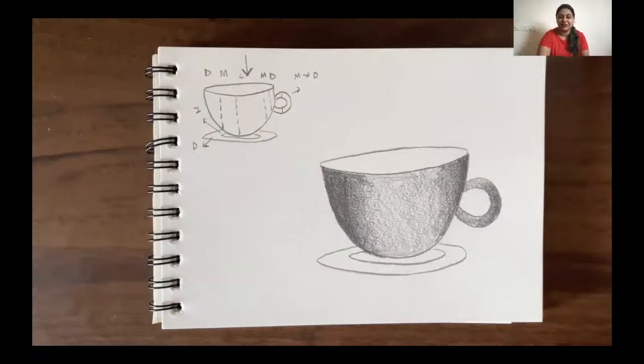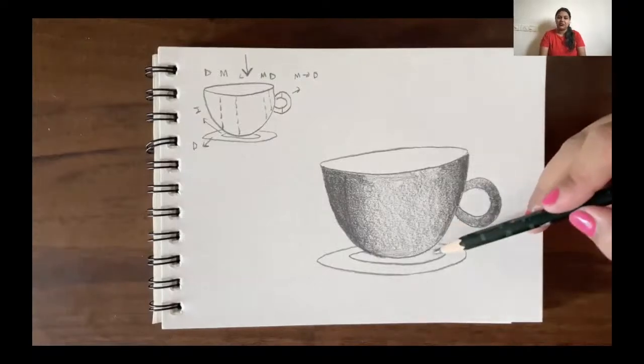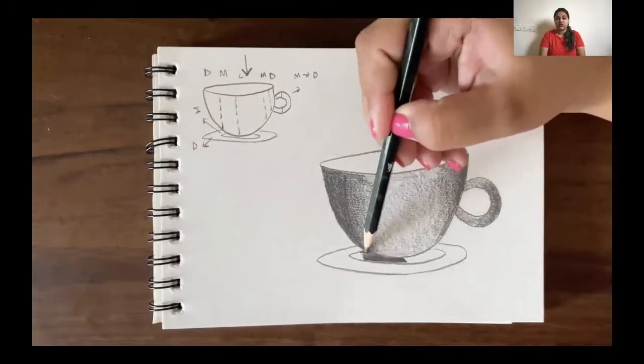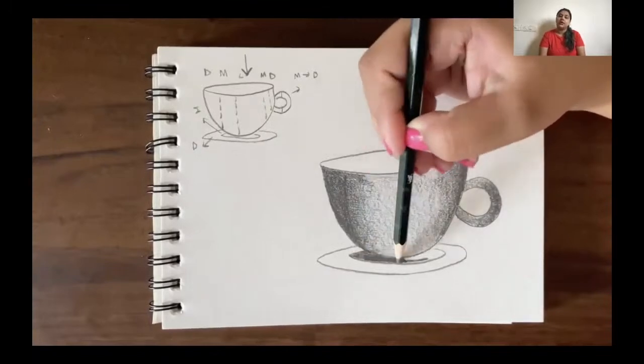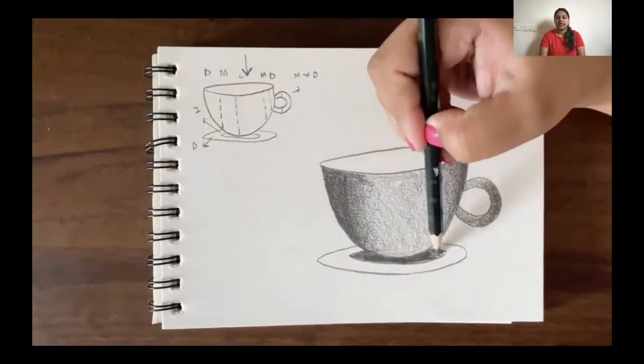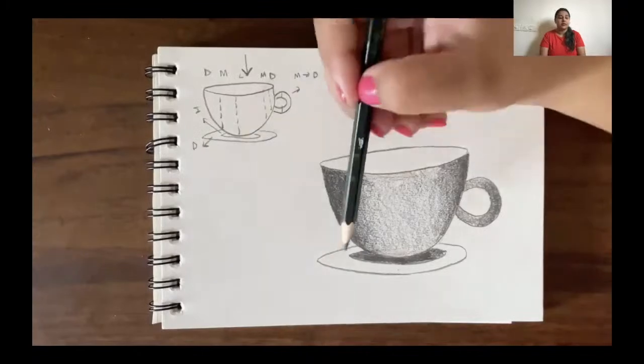Perfect. Everybody's done a wonderful job. All right, so since everybody's doing such a neat job, we can move on to the bottom part of it. Like I mentioned, that whole part is basically sort of like a shadow. So we're going to go ahead and do just a simple dark tone, and right outside that, we're just going to go ahead and do a simple medium tone.